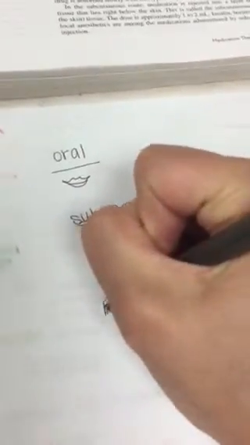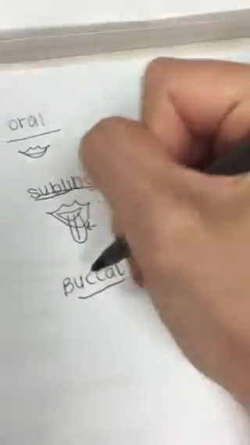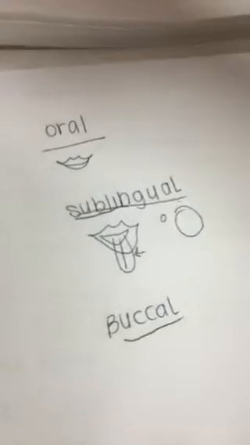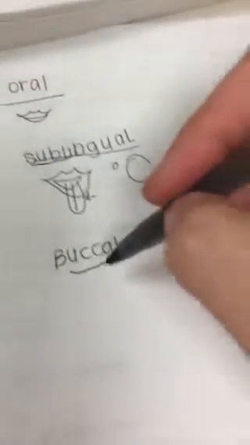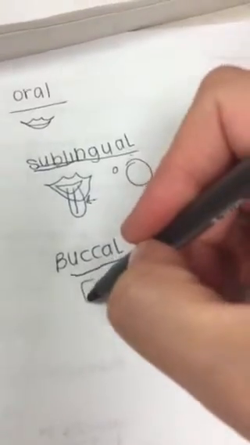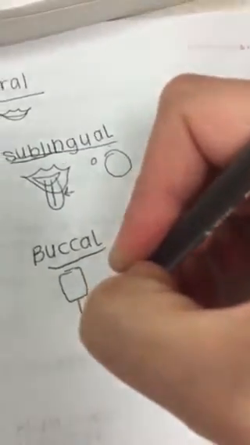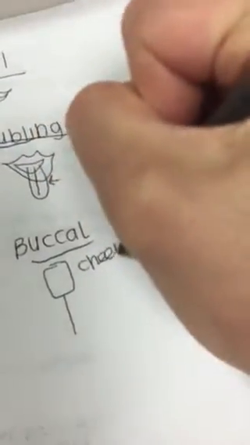Okay, buccal is next. Buccal is really similar to the sublingual, but it is placed in the mouth next to the cheek. I did talk about this a little bit. Remember I talked about the fentanyl sucker last week? I draw a little sucker because it has to be next to your cheeks.